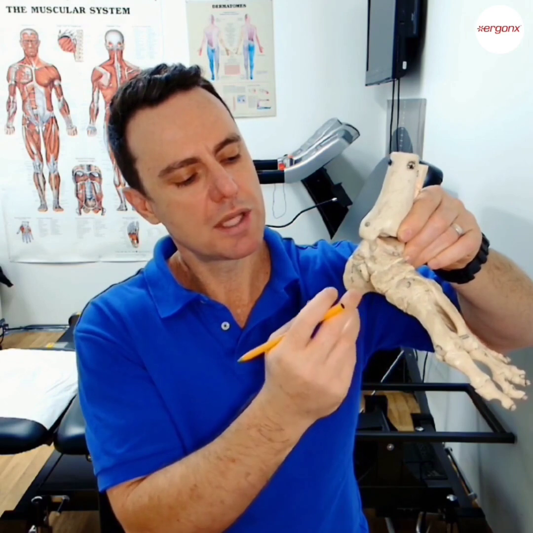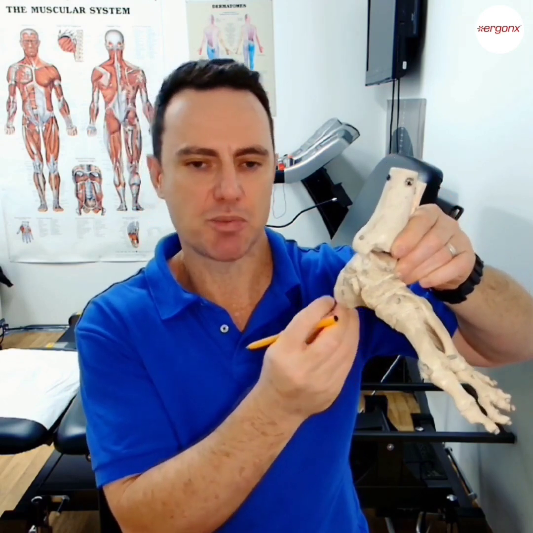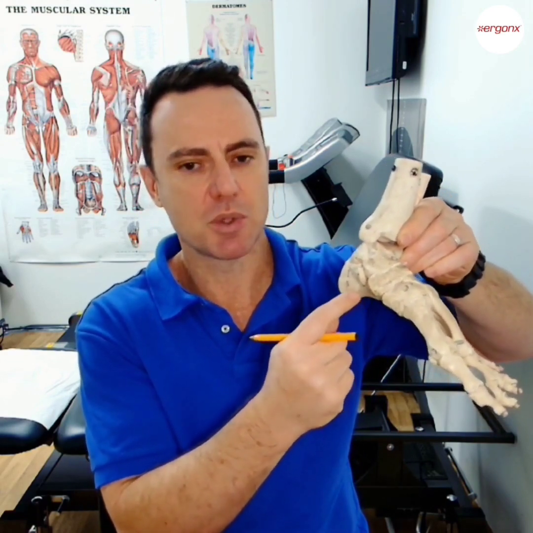And then it basically becomes this heel pain, heel spur syndrome where you get pain from the attachment all the way down through the arch. So that's what largely causes a majority of heel pain and heel spurs.